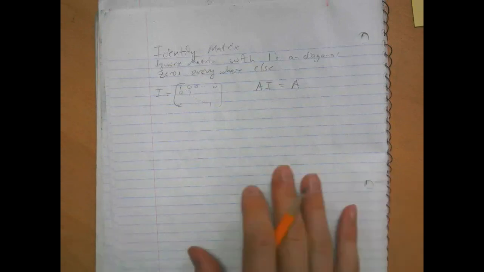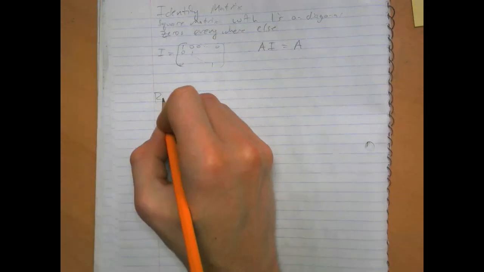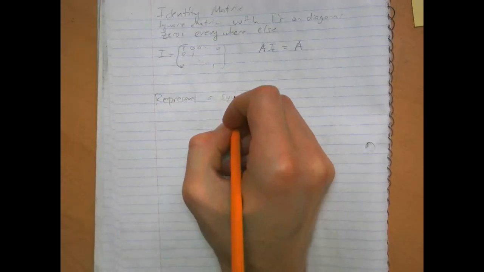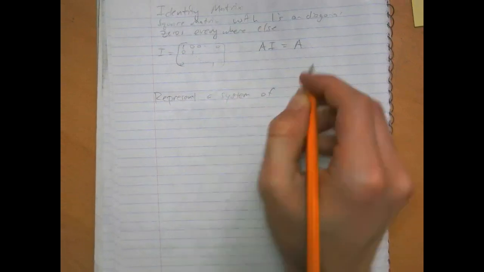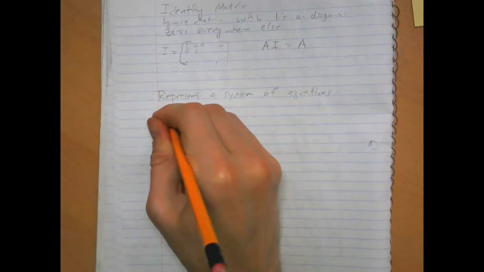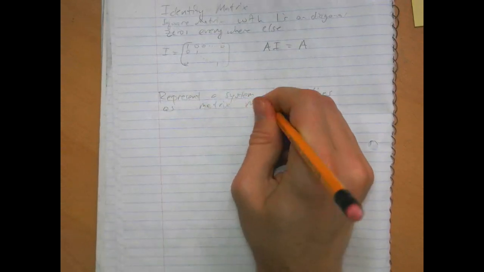And one last thing, just with matrix operations, another way that we can represent a system of equations as matrix multiplication.